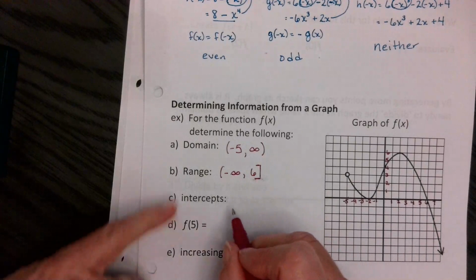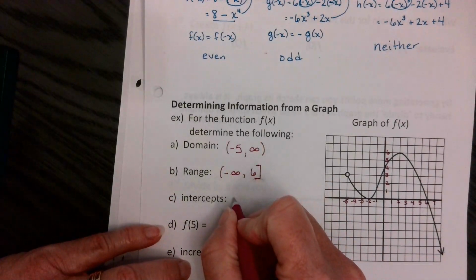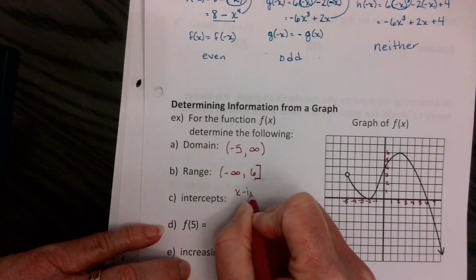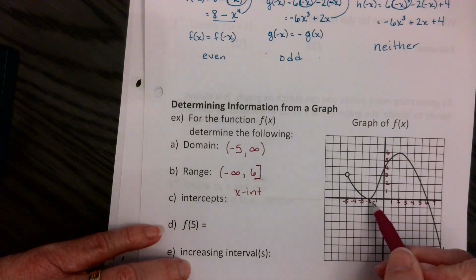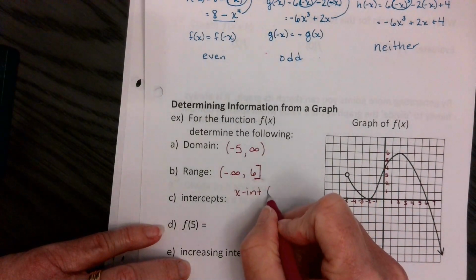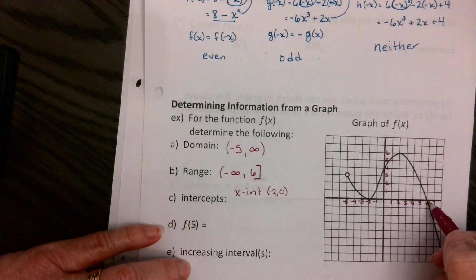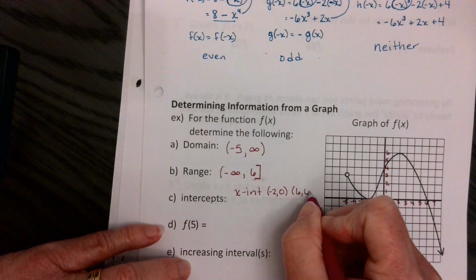Okay, our intercepts. We have two different types of intercepts. We have x-intercepts and we have y-intercepts. Let's do our x-intercepts first. It touches the x-axis at -2, so that is -2, 0. And this one down here is at 6, 0. I'm writing mine as ordered pairs.